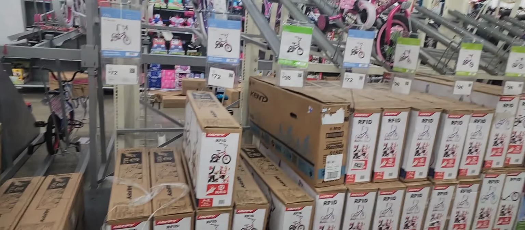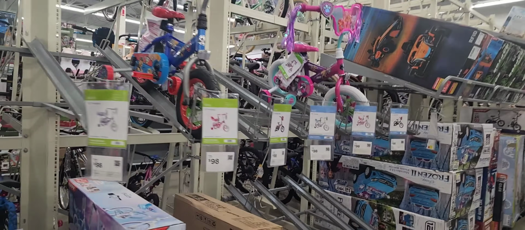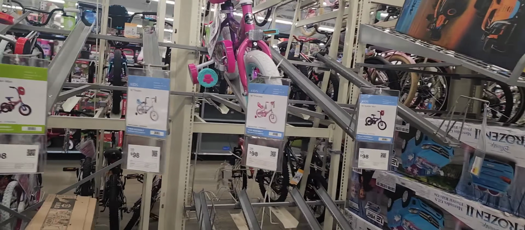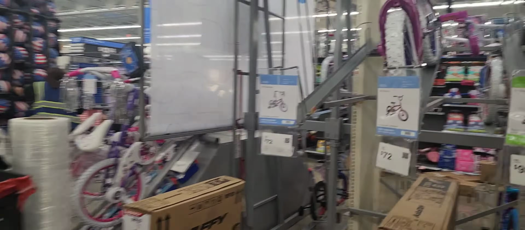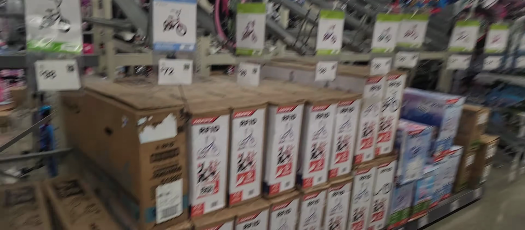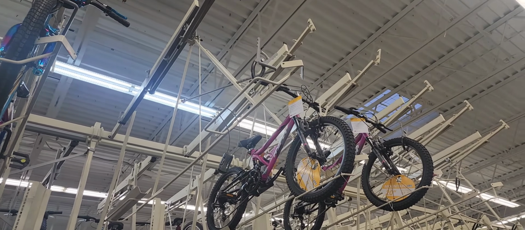Day in assembly at the bike rack. Looks like kids' bikes are being sold. 16s and 18s. 1, 2, 3, 4, 5, 6, 7, 8, 9, 10, 11 easy snaps. 16s. Easy snap 20s, easy snap 18s.